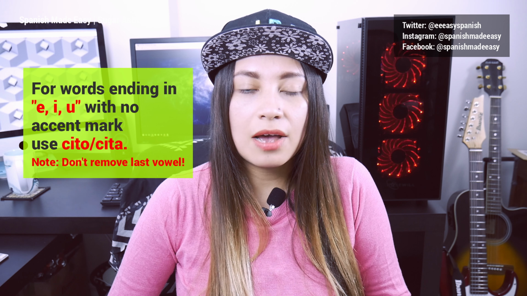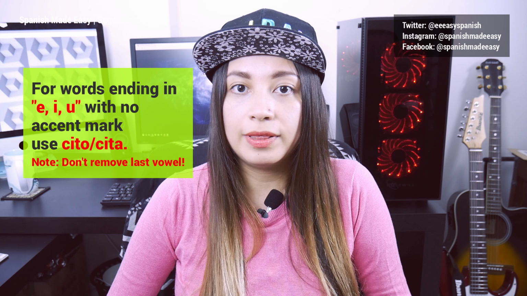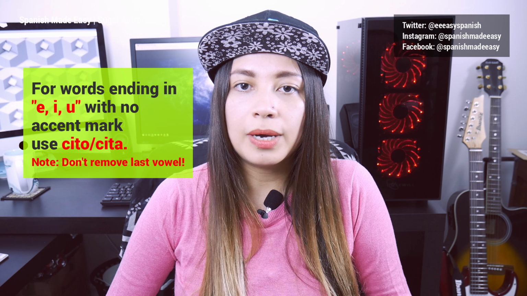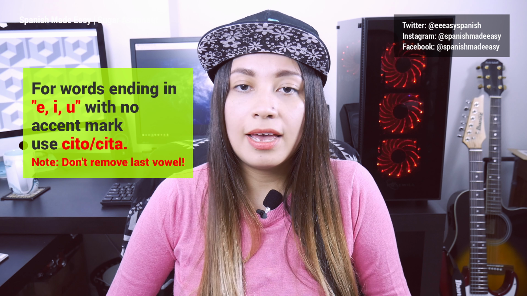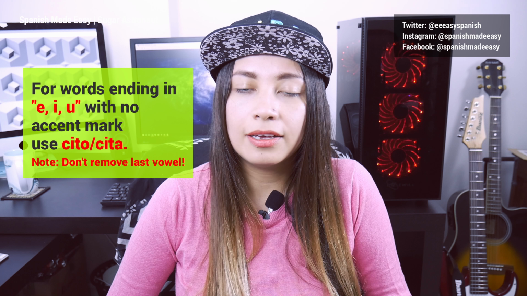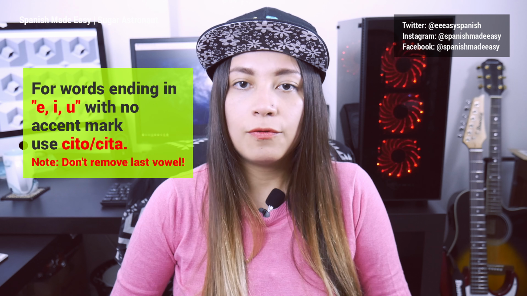Now, if you have nouns ending in E, I, or U, but without any accent mark, then you will have to add a C to the endings that we just learned, ITO and ITA. So they will become cito and cita. For example, the word puente, which means bridge, will become puentecito. And this means a little bridge.